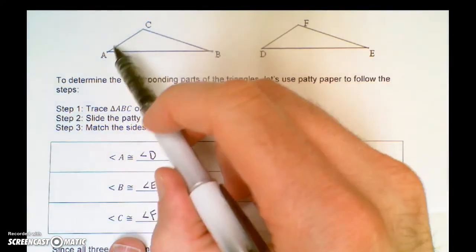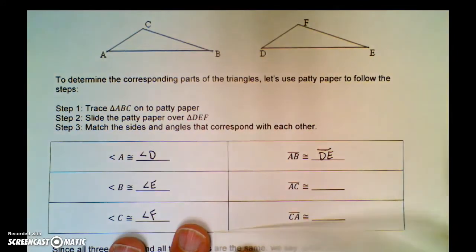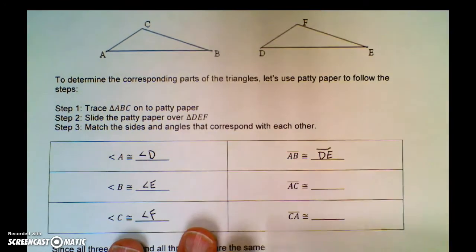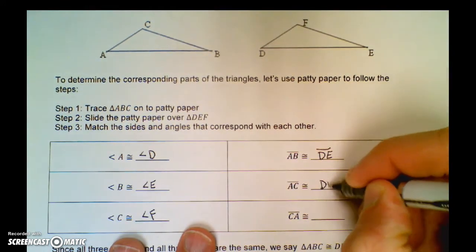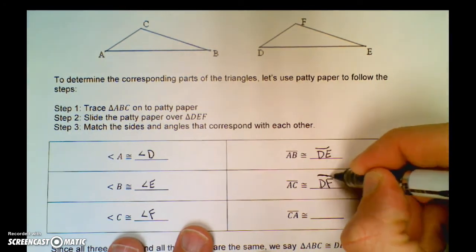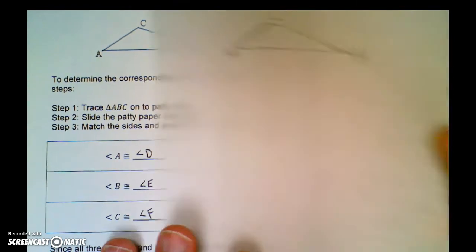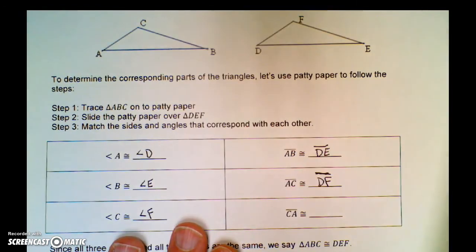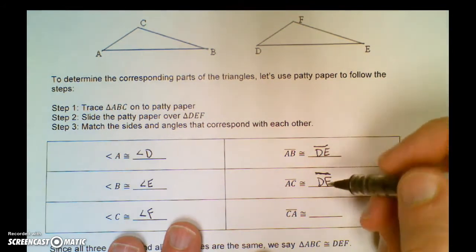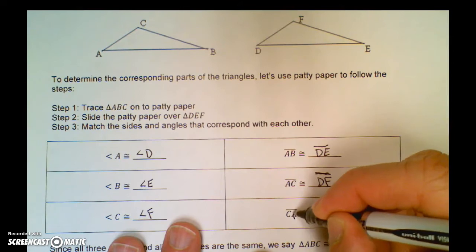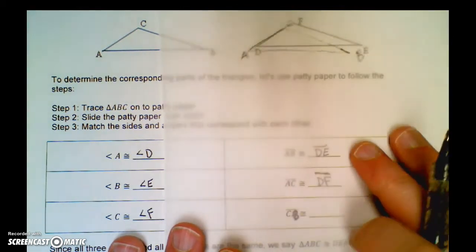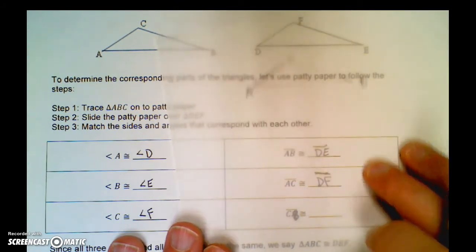AC was my slanted side on the left. When I put it over here, AC matches up with DF. So AC is congruent to DF. And then finally, CA is actually the same thing as CB, so change that into CB. It's another typo. CB matches up with FE.